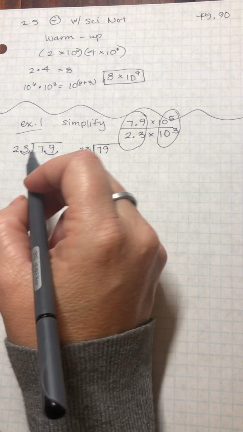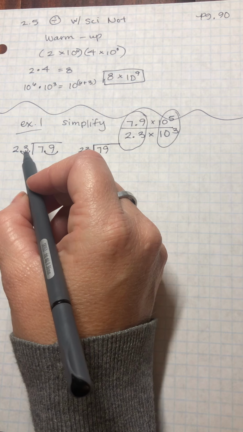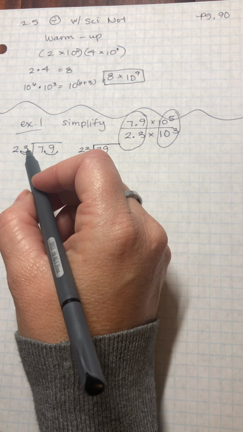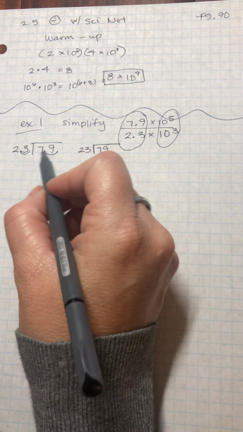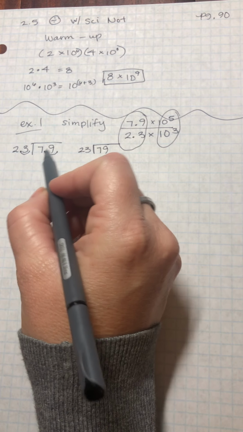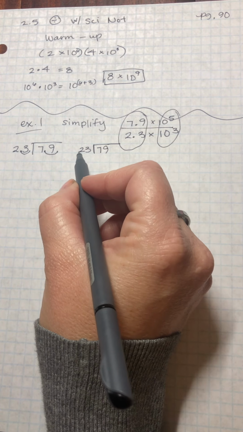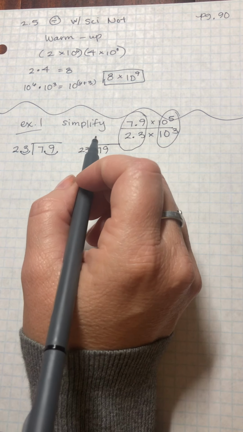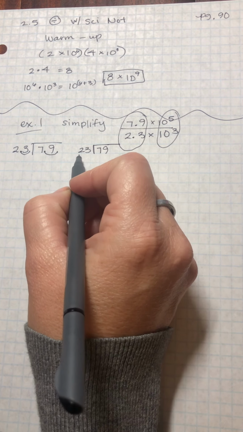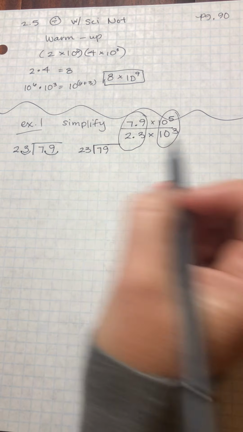So 23 is pretty close to 25. I'm pretty good with quarters, right? Because we use money for all the things. And 79 is pretty close to 75. So if we're talking quarters, my first guess is that this can probably go in 3 times, right? 3 quarters, 3 times 25 is 75.